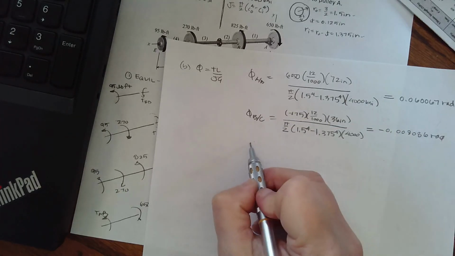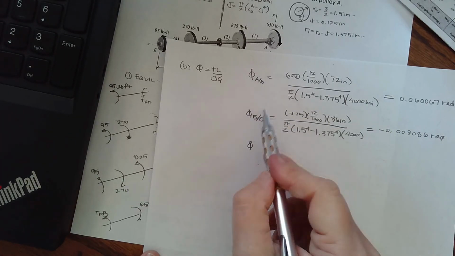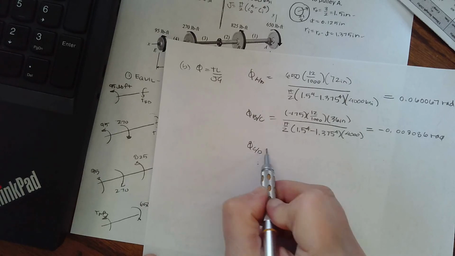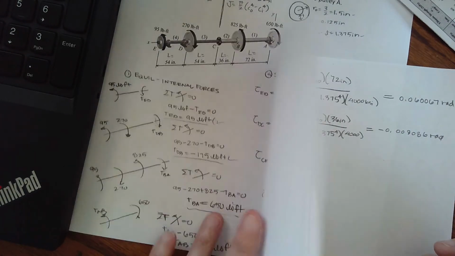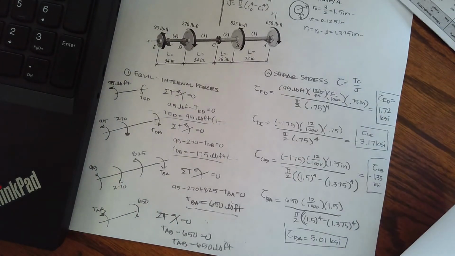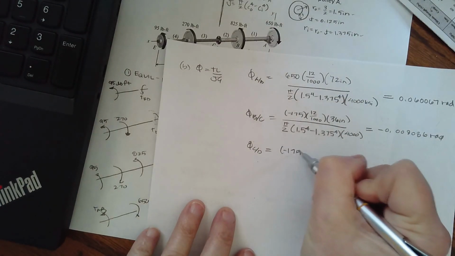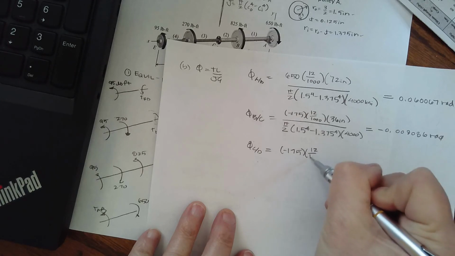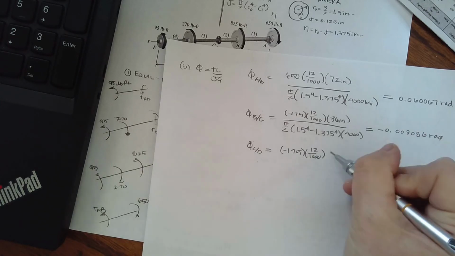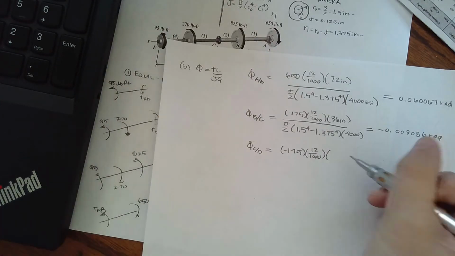Now we're going to go from A to B, B to C, C to D. For C to D, I still have that same internal torque of negative 175. We're converting it to kip inches, and it has a length of 54 inches.